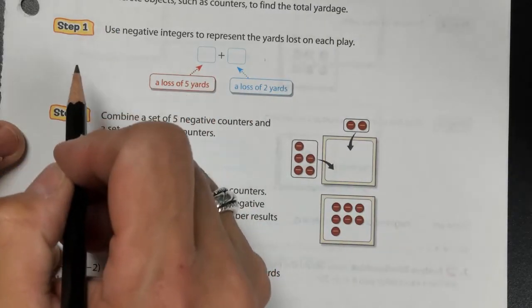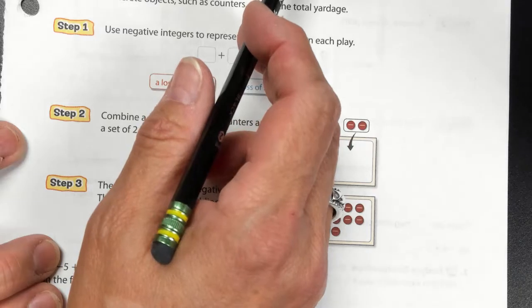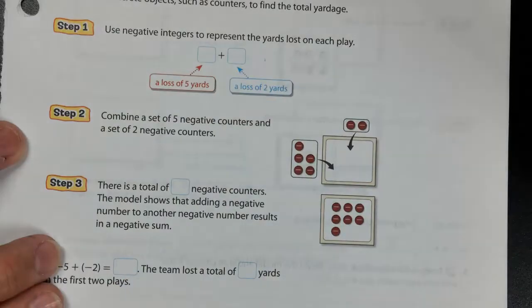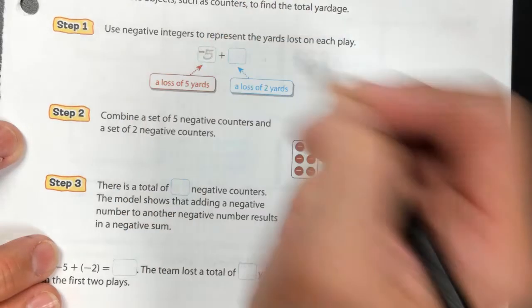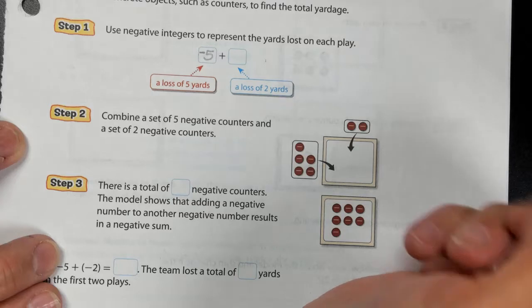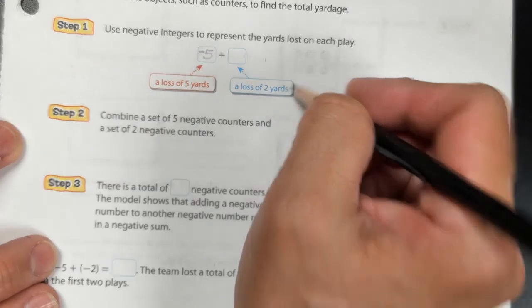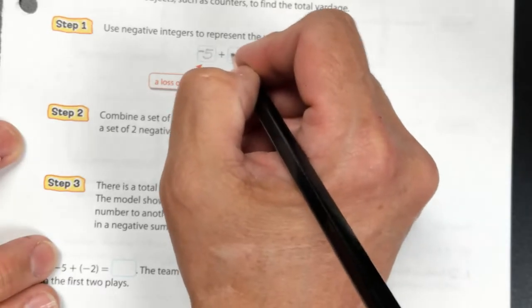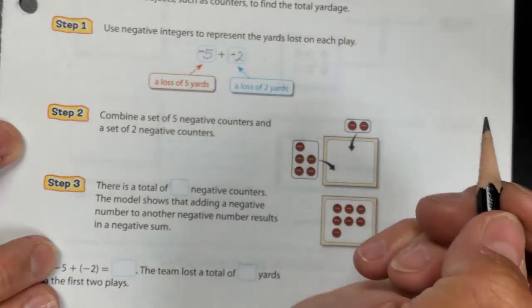So on the first play the team lost 5 yards, so a loss of 5 yards would be a negative 5. Okay? And then it says a loss of 2 yards. Okay, so they lost 2 more yards, right?